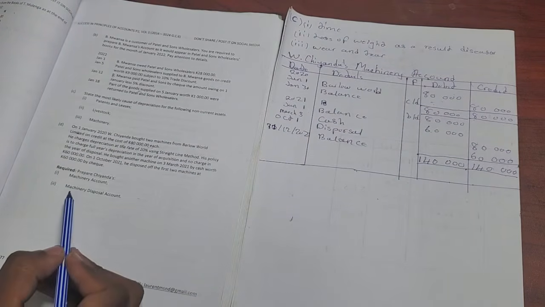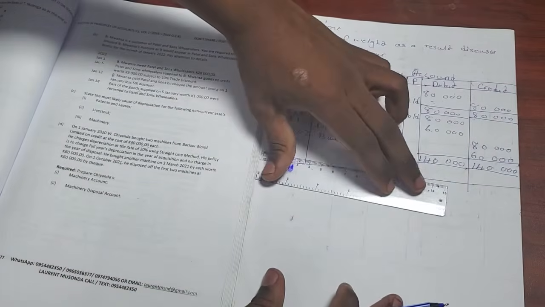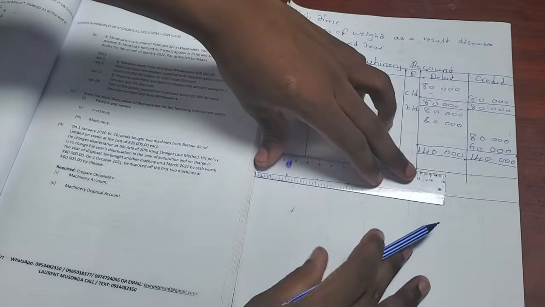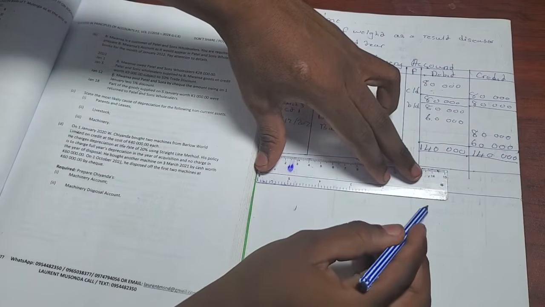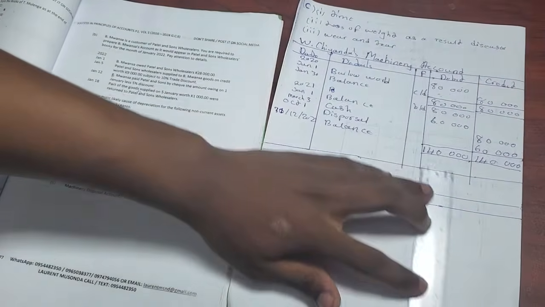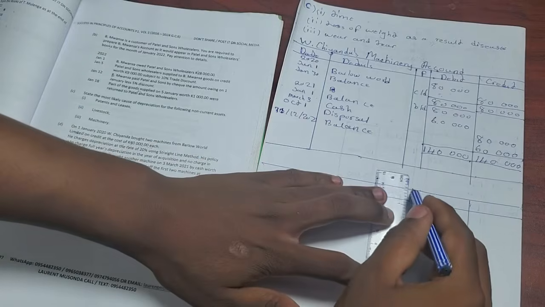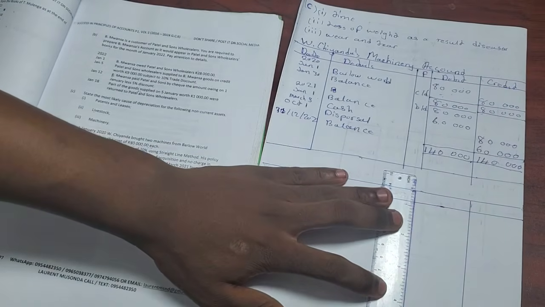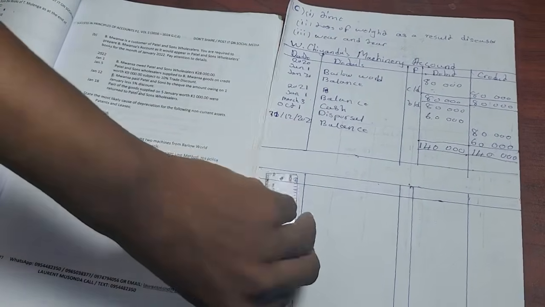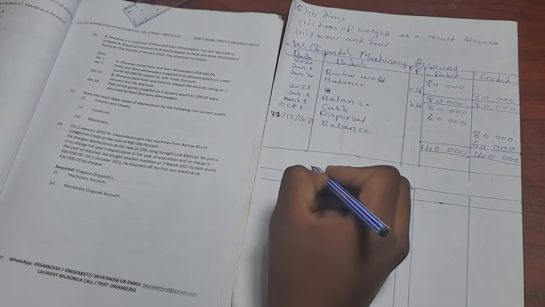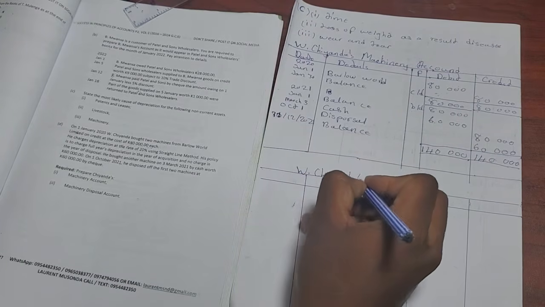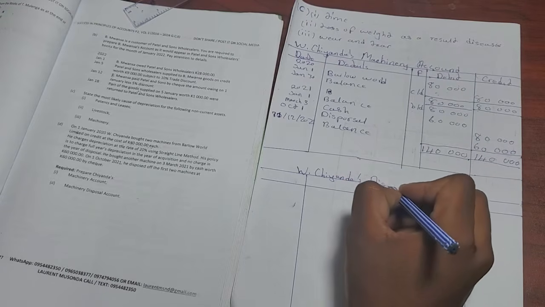So we are going to the next one, which is the machinery disposal account. So have the credit side, have the debit side, folio, have also the debit. Now to start, we just write machinery disposal account.